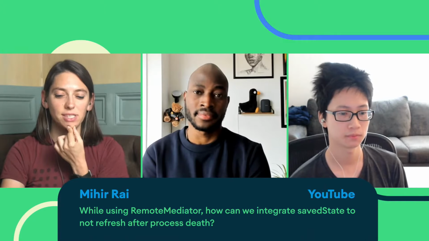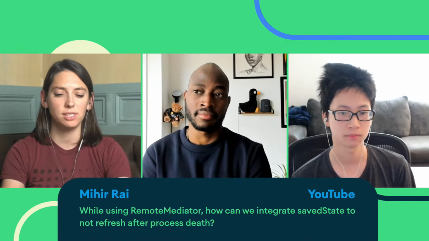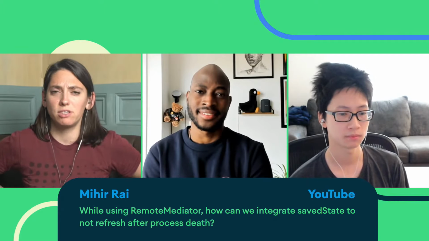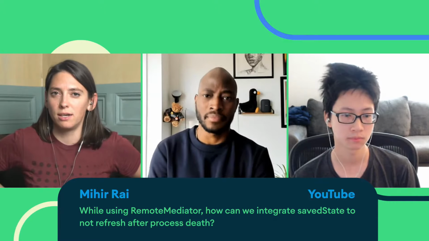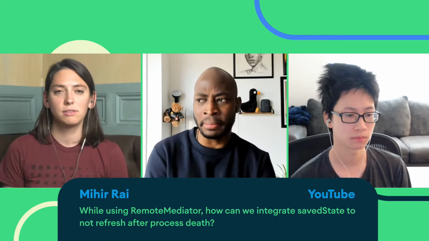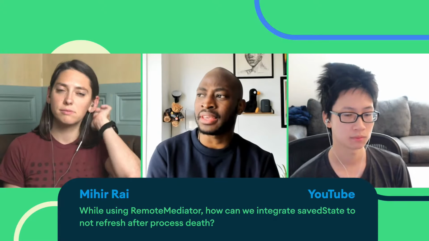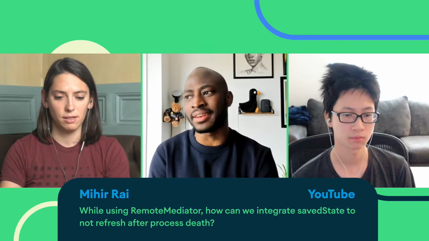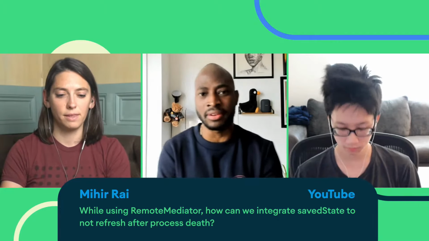While using remote Mediator, how can we integrate save state to not refresh after process death? Would you be using save state, or would you just be relying on Room, right? Because Room would be the one that stores the data. Yeah, I'd agree with that. I don't think there's any, at least certainly not easily, way to get save state in a remote Mediator to start restoring with that.